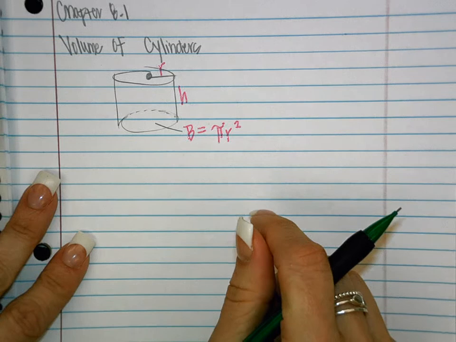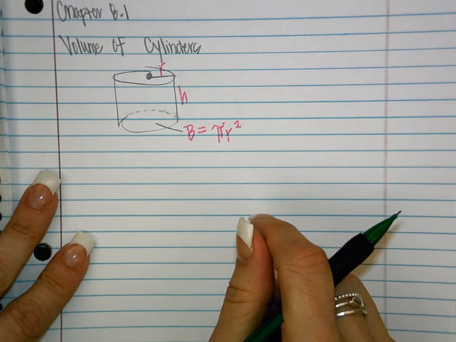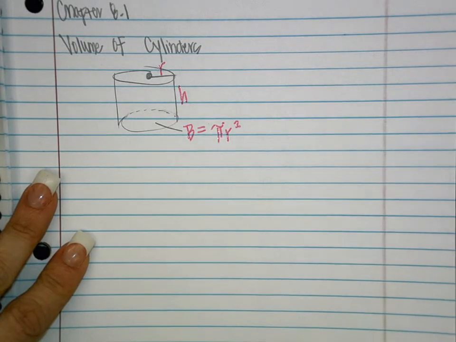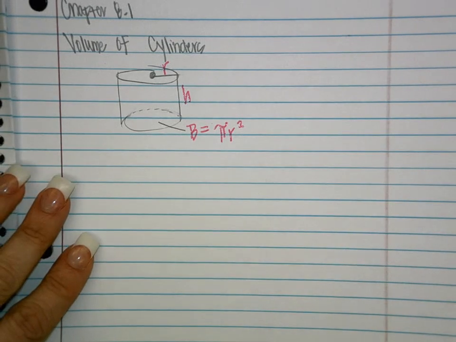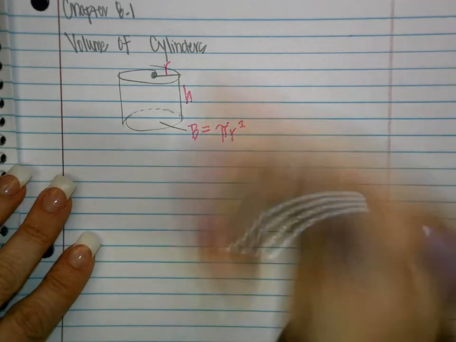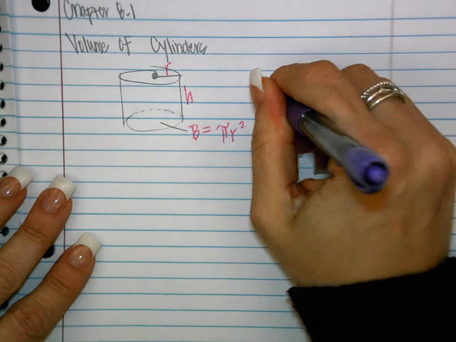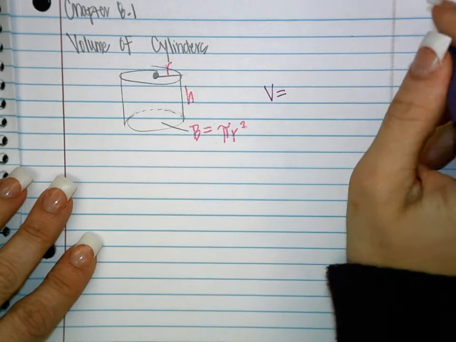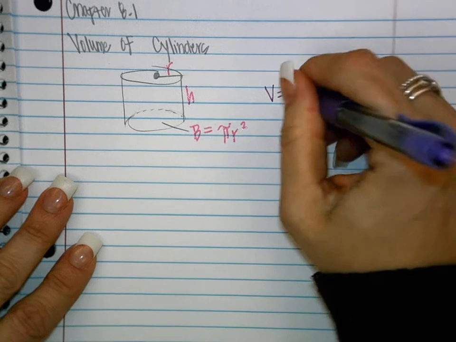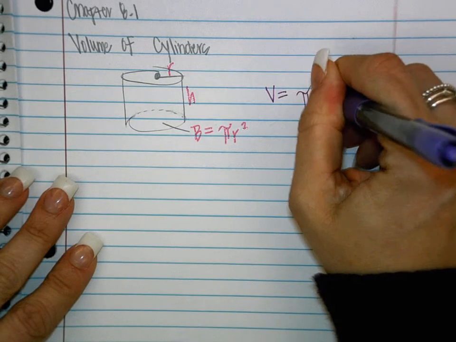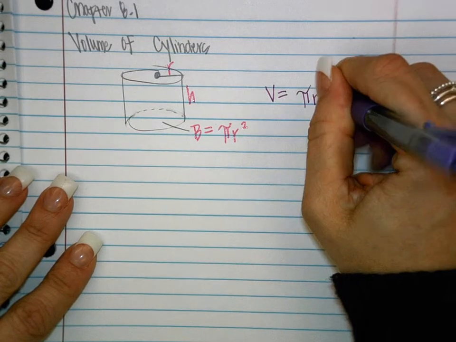Okay, I remember that. So the volume of a cylinder is going to be three-dimensional, and the volume of a cylinder is going to be equal to the base times the height. So the volume is equal to the base, which is pi r squared, times the height.